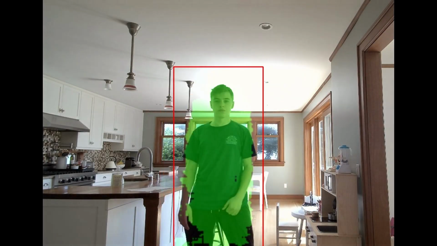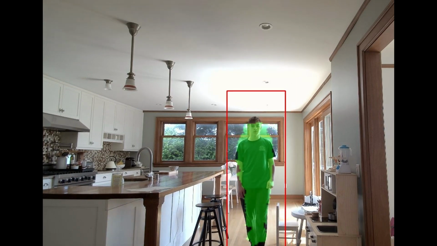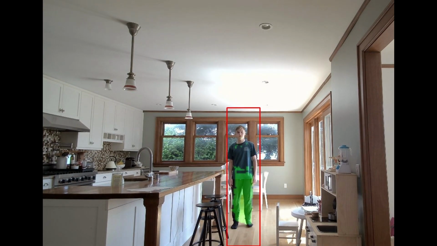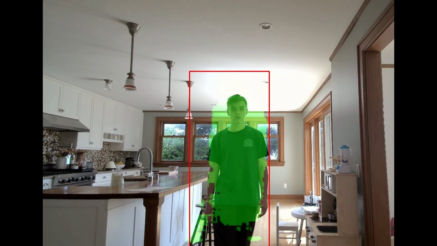Hello, today I will be showing this neural network that can detect people in an image, which I made for a school project in which I collected data about the number of people in a room and then compiled some graphs, which I will show later on in the video.